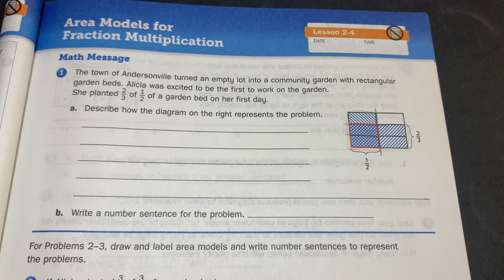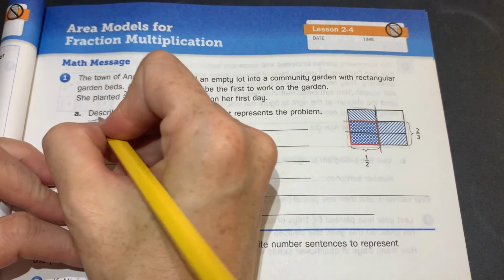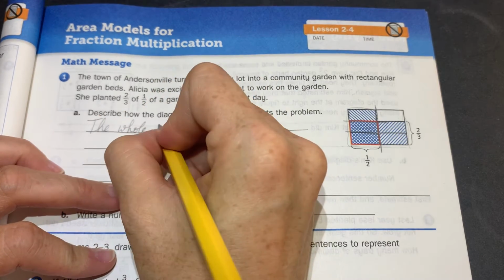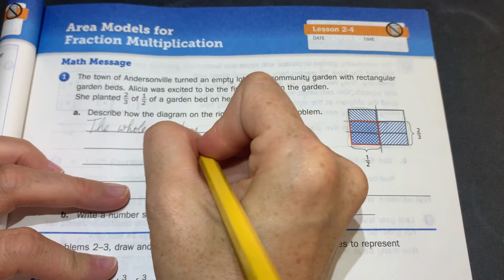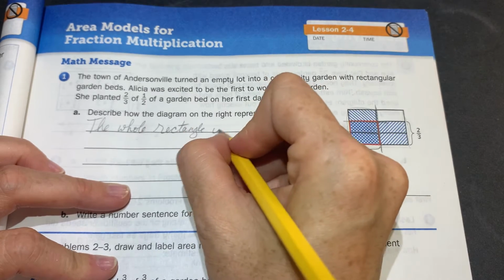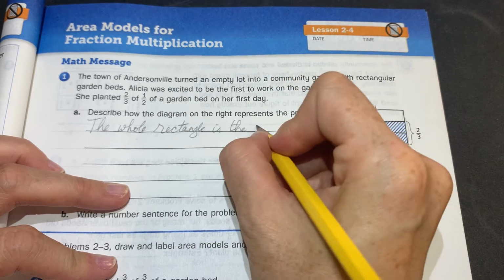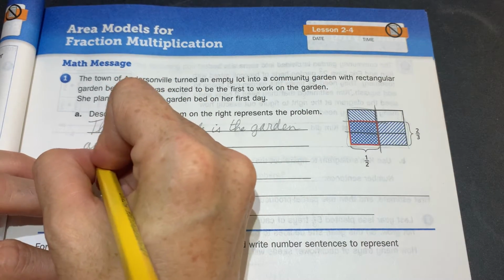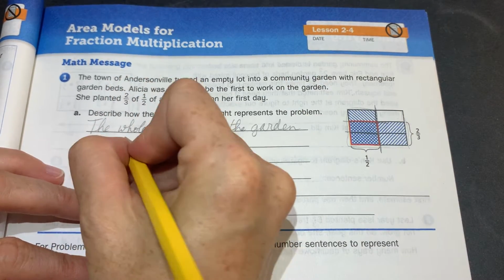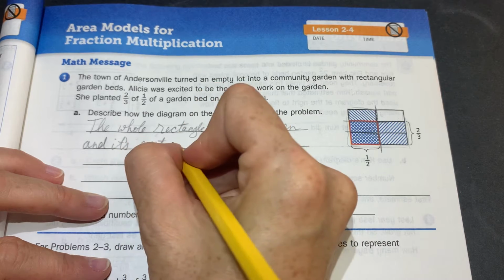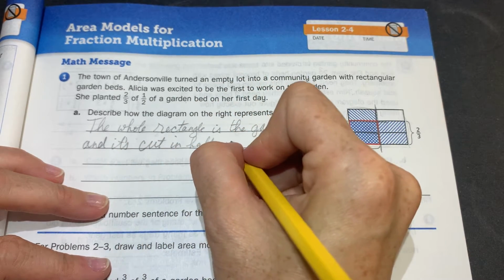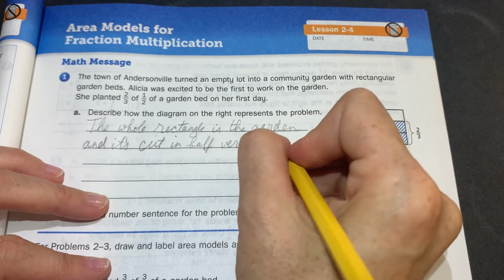So we would say the whole rectangle is the garden, and it's cut in half vertically.